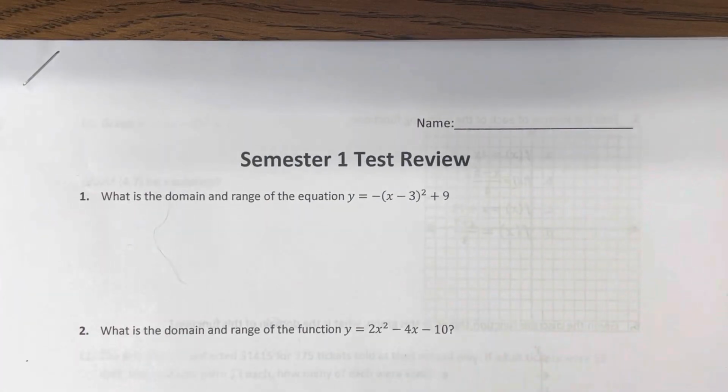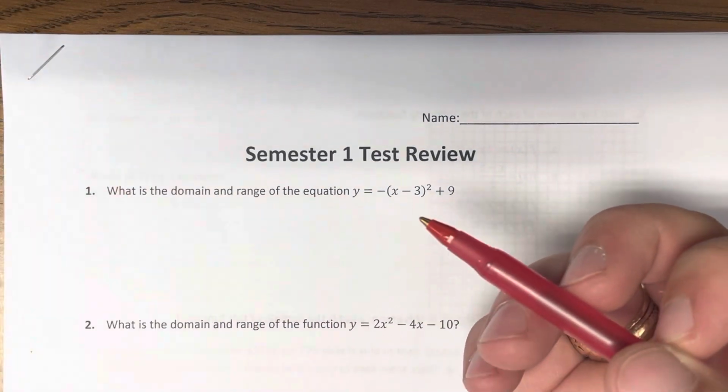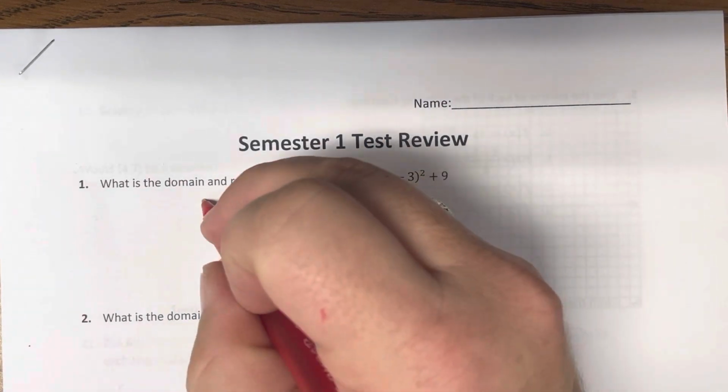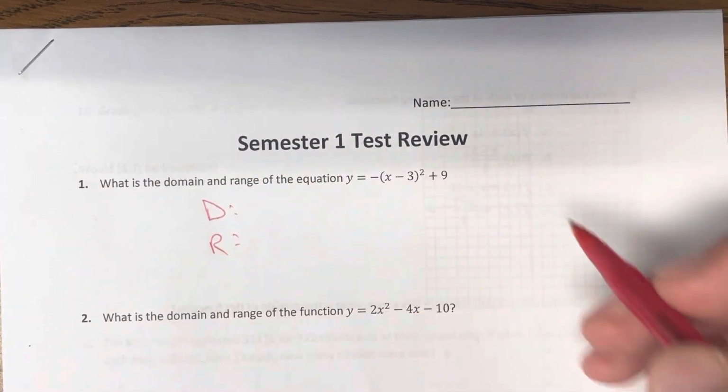All right, time to get ready for our semester test. Number one starts off asking for the domain and the range of the following equation.